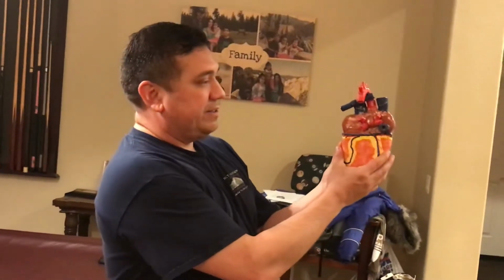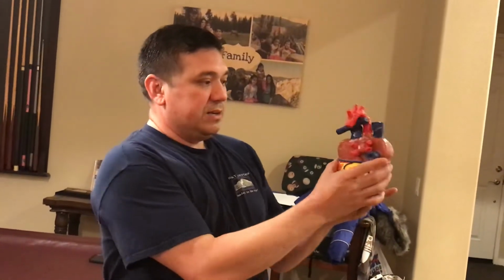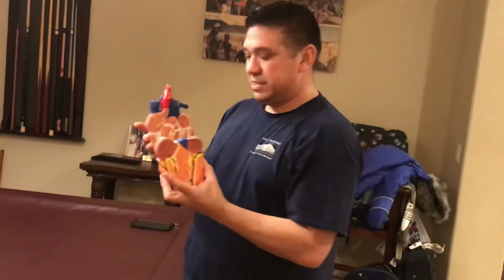This is the anterior view of the heart, and this is the posterior view of the heart. I'll zoom in closer, that way I can explain things more in detail.